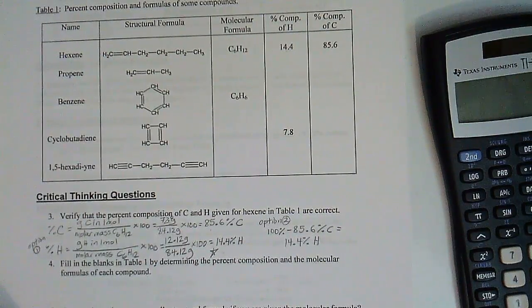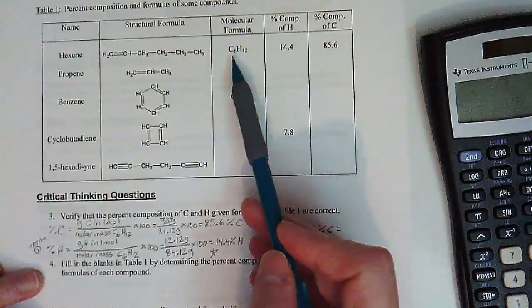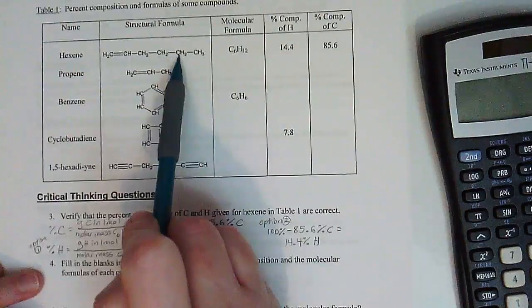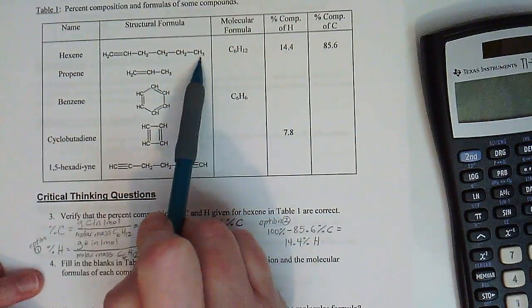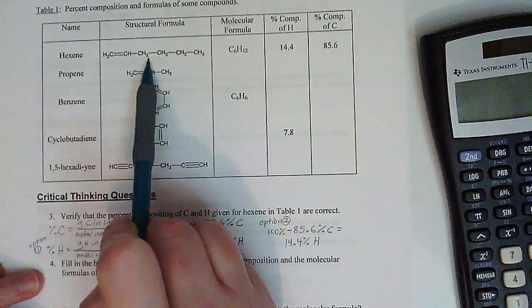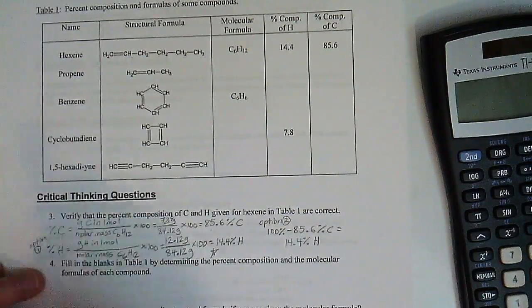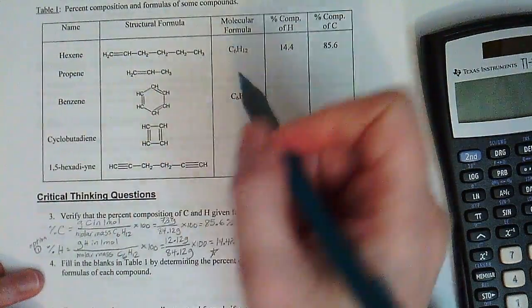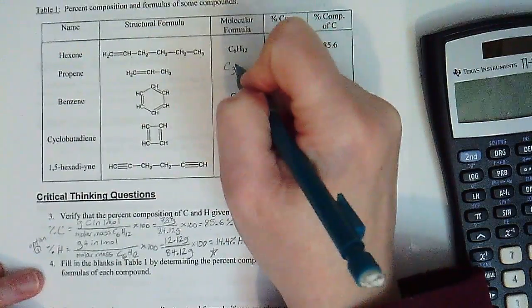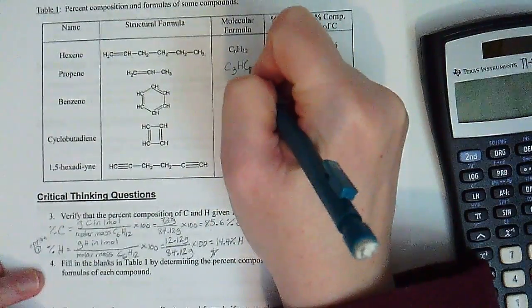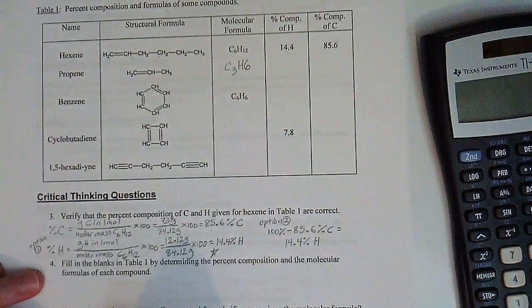Number 4 says fill in the blanks in table 1 by determining the percent composition and the molecular formulas of each compound. So let's do molecular formulas first. Where did the C6H12 come from? 1, 2, 3, 4, 5, 6 carbons, C6. 3, 4, 5, 6, 7, 8, 9, 10, 11, 12 hydrogens. Here we have 1, 2, 3 carbons, so it's C3. And then we have H, and we have 2, 5, 6, so that's C3H6.